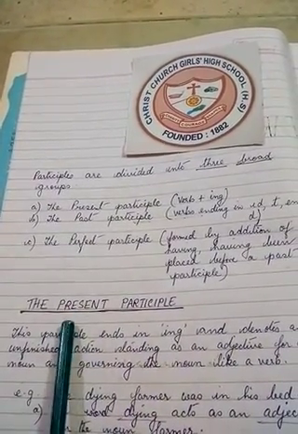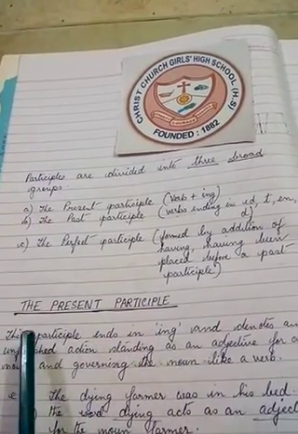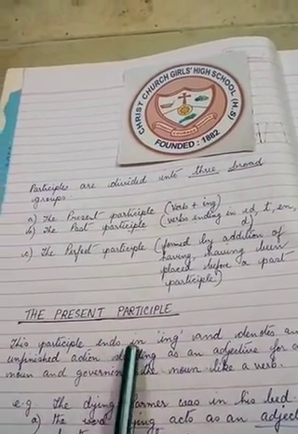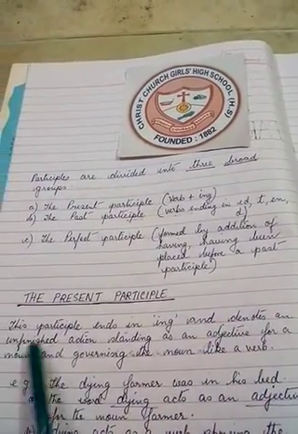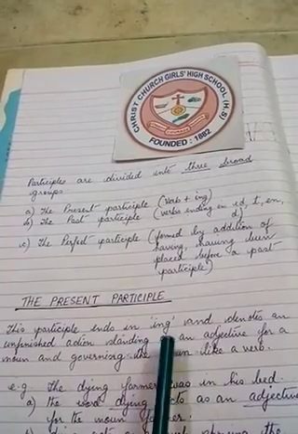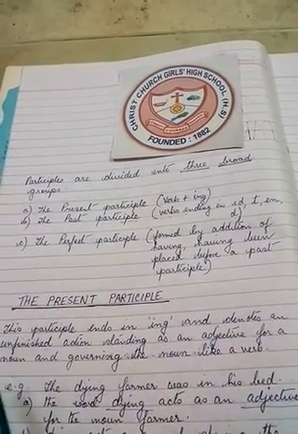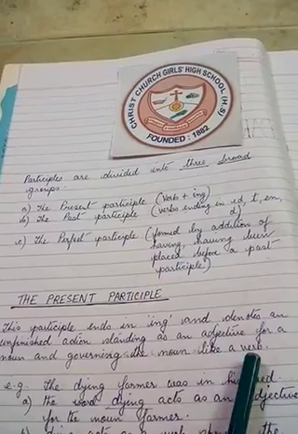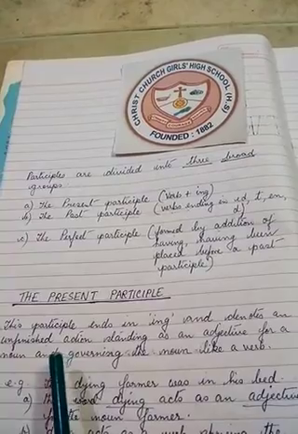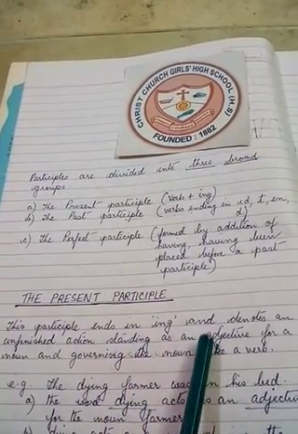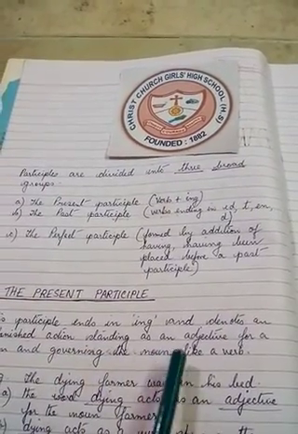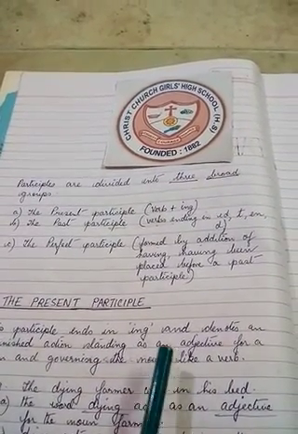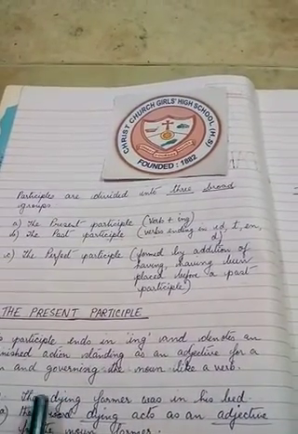Now the first one, the present participle. This participle ends in ing and denotes an unfinished action, standing as an adjective for a noun and governing the noun like a verb. So what does it do? It ends in ing and it shows an unfinished action which works like an adjective and also governs the noun like a verb, or works like a verb for the noun.